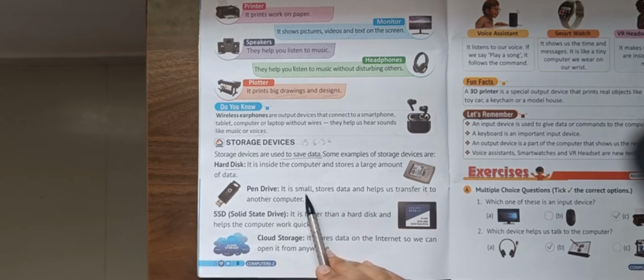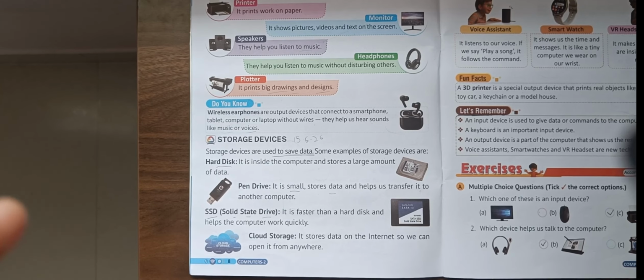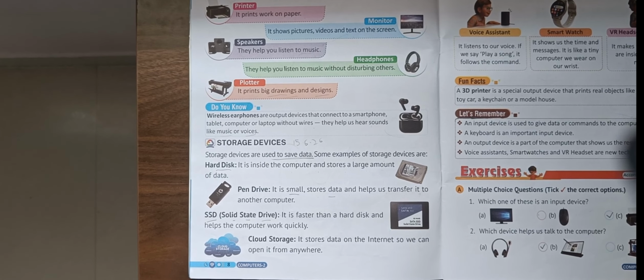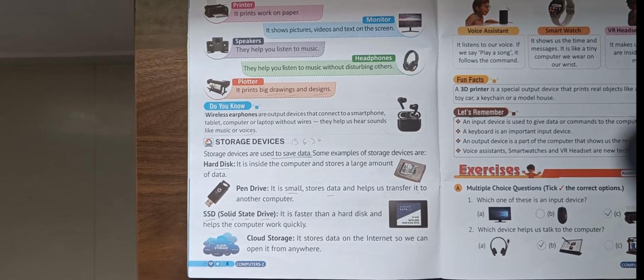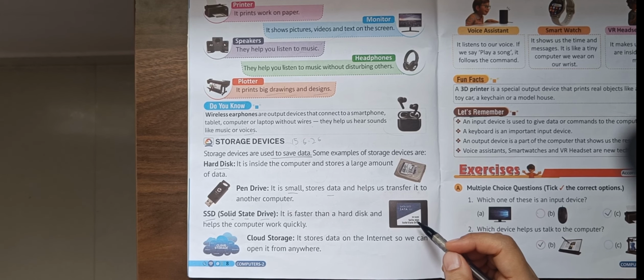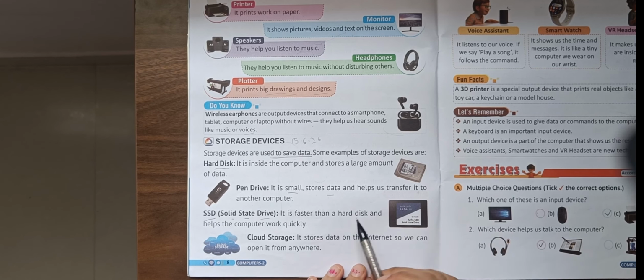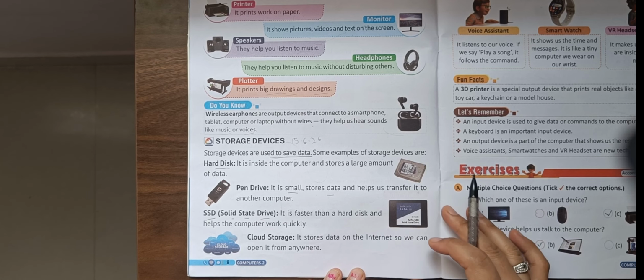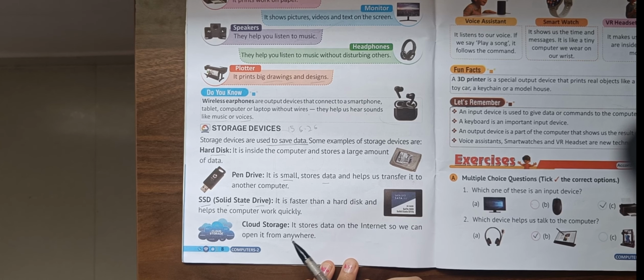Pen drive. It is small and stores data. SSD is faster than a hard disk and helps the computer work quickly. If an SSD is present in your laptop, then the laptop will work very fast and help us to save data.